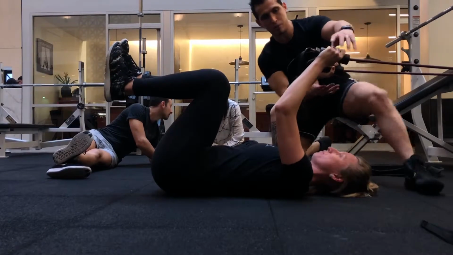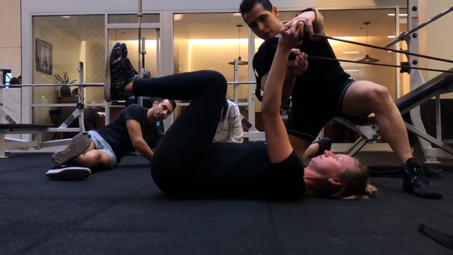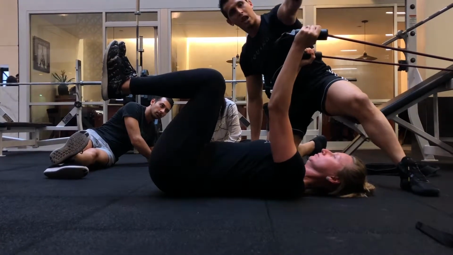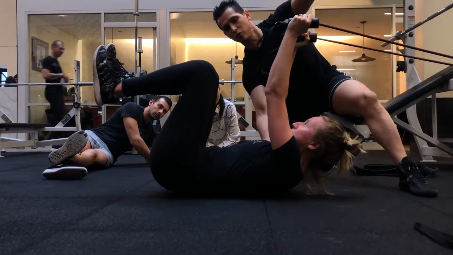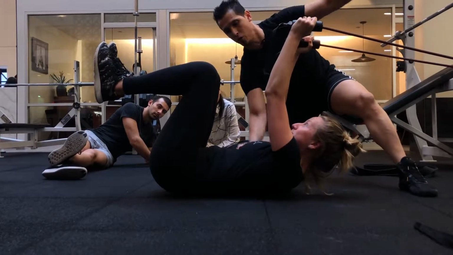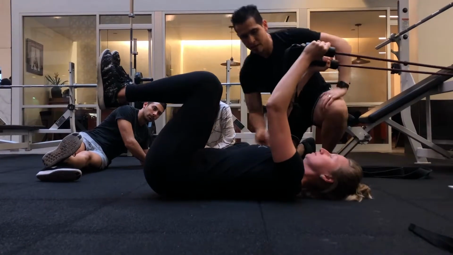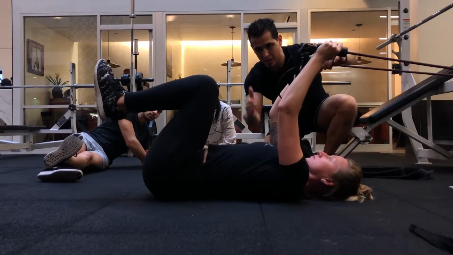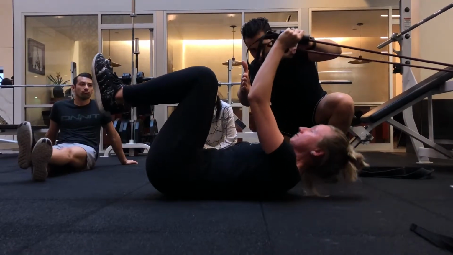All right, so here we go. Straighten out, external rotation, get a big breath in, and then reach. Exhale as you reach. Reach. Now keep that position there. There you go. Good. Come back down. Take a big breath in. Exhale. Locked in. Don't reach just yet.